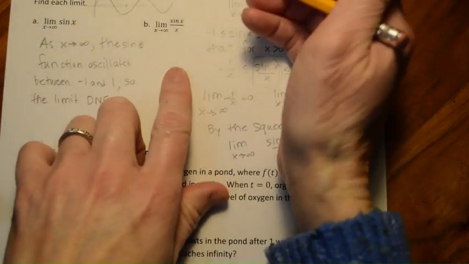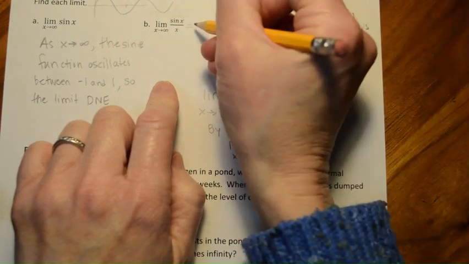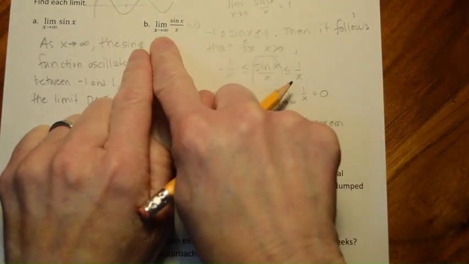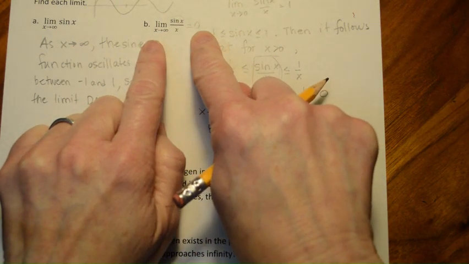So again, this is going to become 0, whereas when it went to a finite 0, it became 1. When it goes to infinity, it becomes 0.